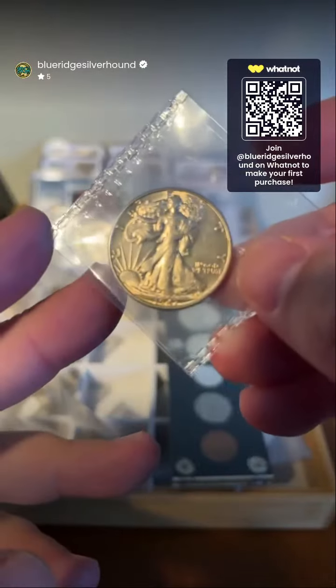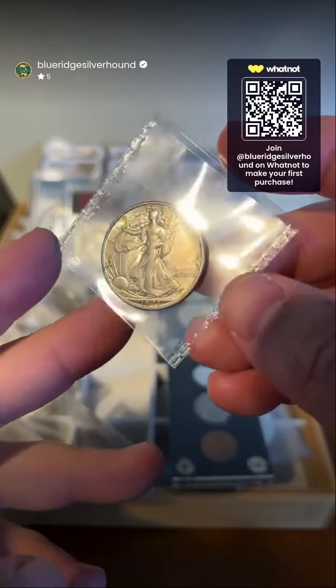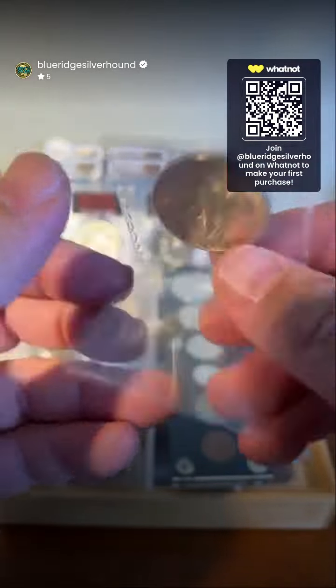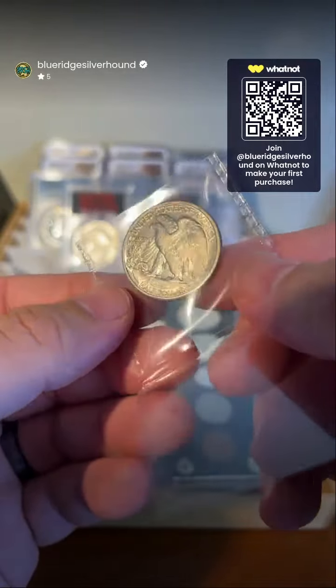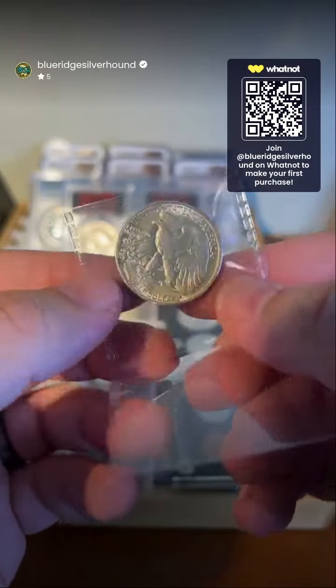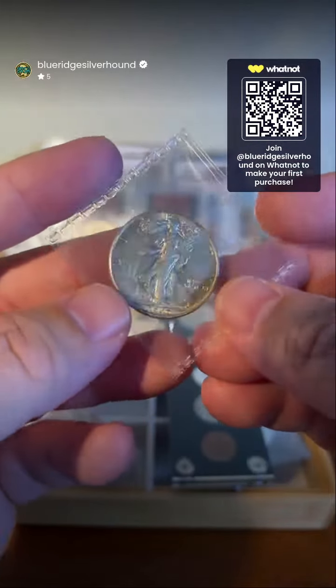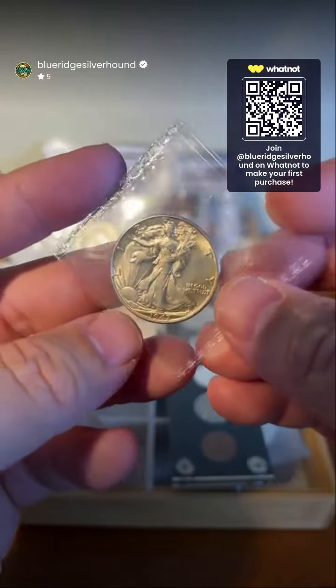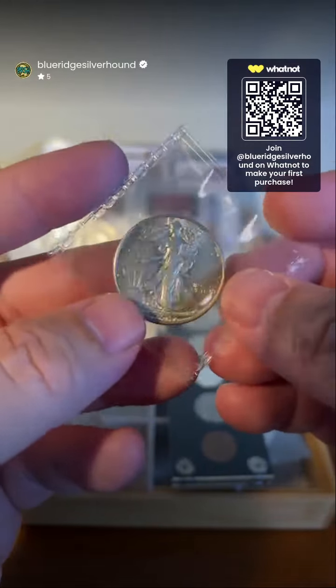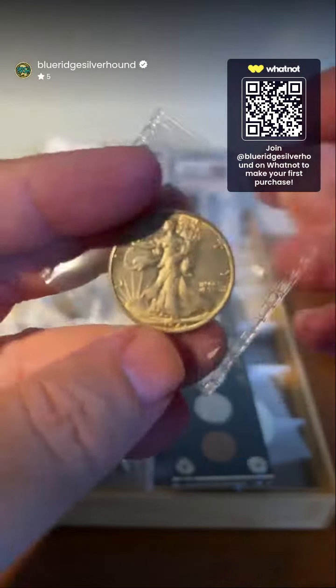And then we have a much better looking one. This is a 47D, and this one's about Mint State 61. So a lot more flash here. It doesn't have all that wear like the previous coin has. It might have a little bit more, very pretty too. Very nice looking coin.